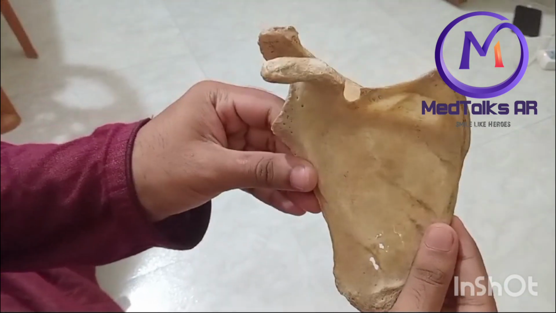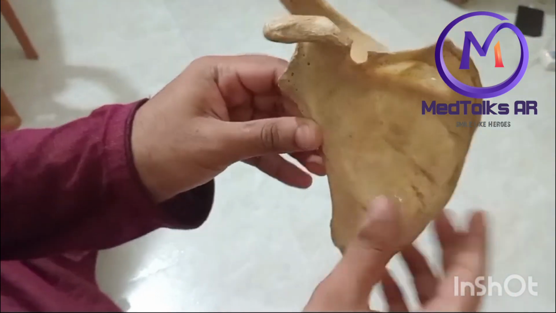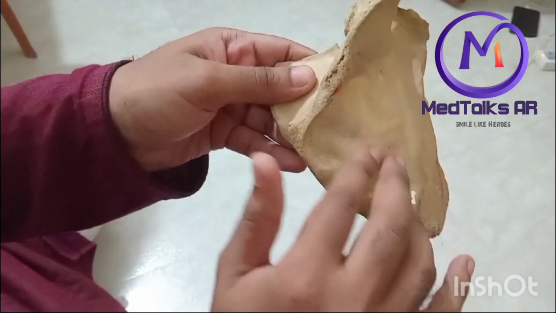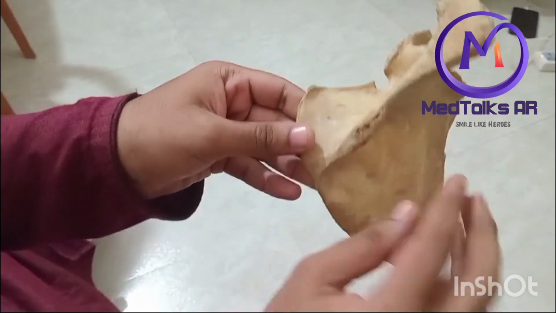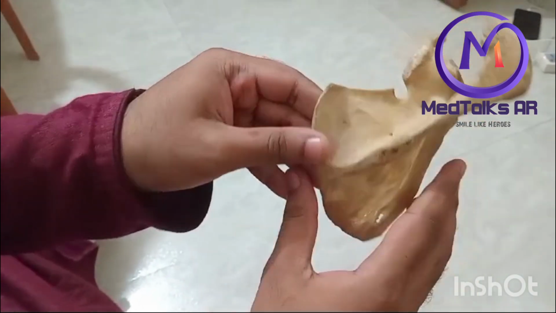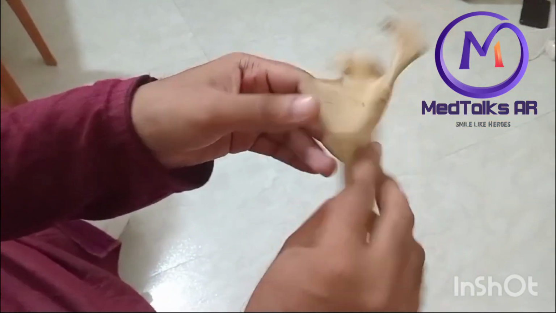It has two surfaces: costal surface, which is concave, and dorsal surface, which is convex. There is a spinous process which divides the dorsal surface into two parts, supraspinous fossa and infraspinous fossa.